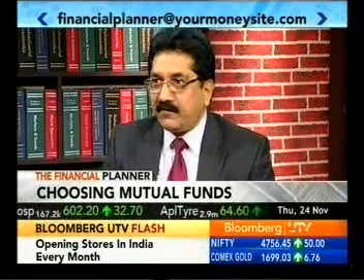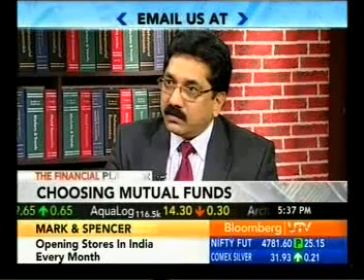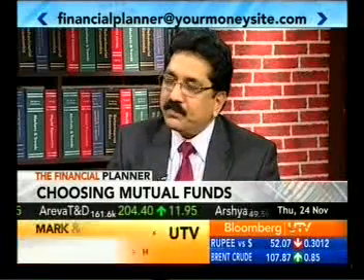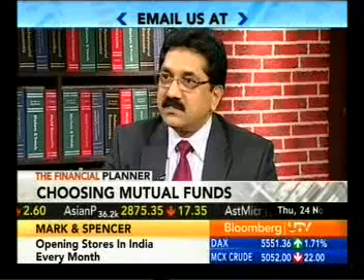If you look at a sector fund, they're very focused in the sense that they invest in a particular sector, be it power, infrastructure, FMCG, and so forth. That should be a part of an investor's portfolio only if you're otherwise diversified and want to look at a particular sector. And not for someone who is beginning to invest in the initial stages.